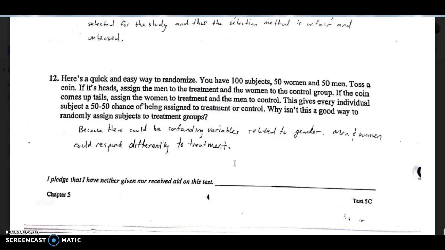The reason this isn't a good way is because there could be other confounding variables related to gender. Maybe the men and women respond differently to different treatments. And if they do, then there's bias in the problem. So basically, you shouldn't have a homogeneous group. It shouldn't be like all the women do this, all the men do that, because that's not fair. You should have some of each within each group.